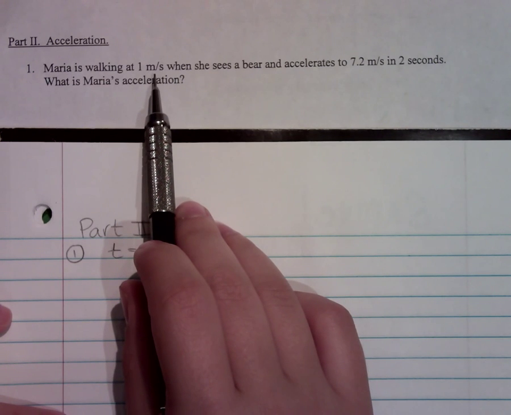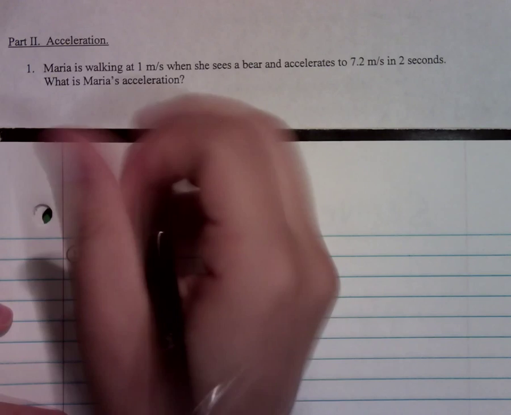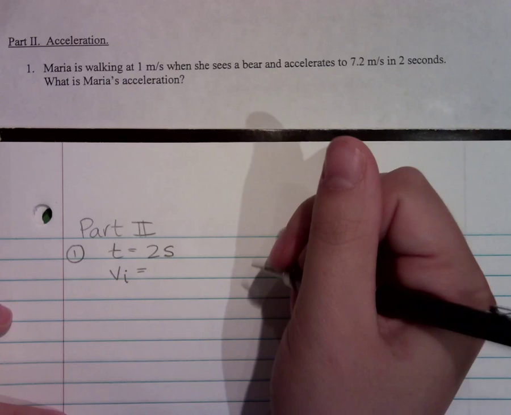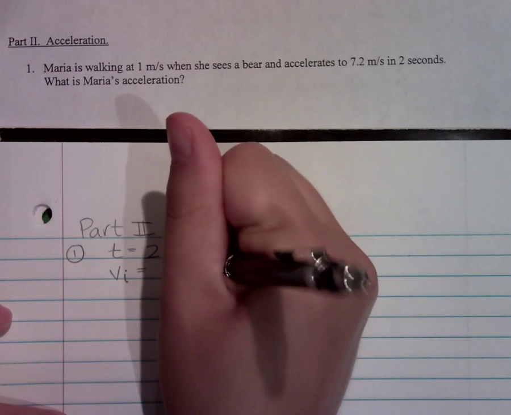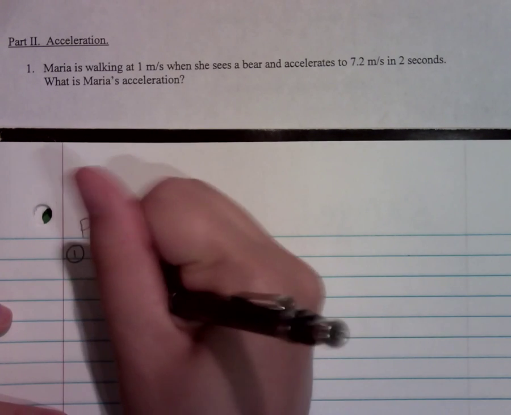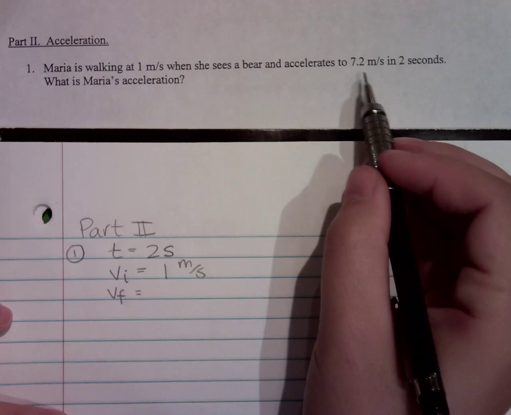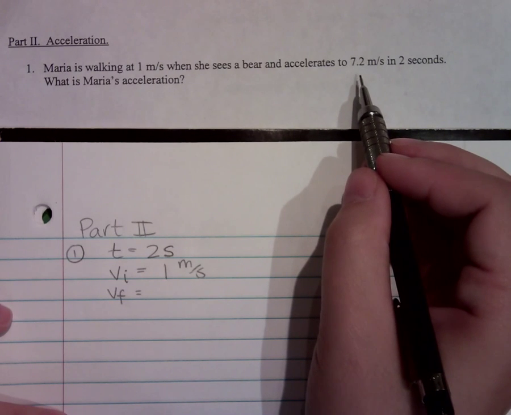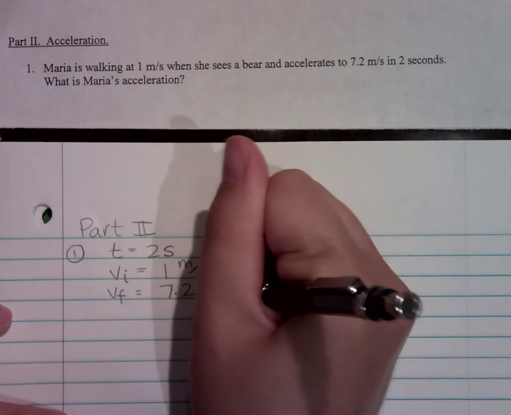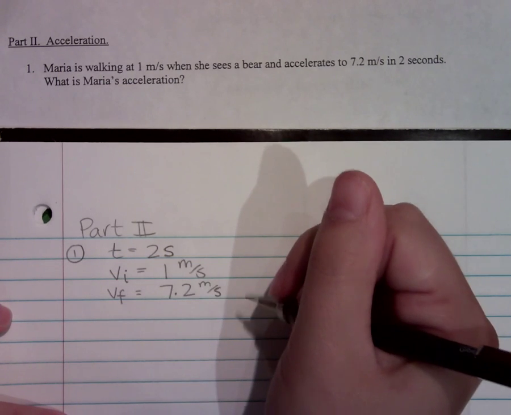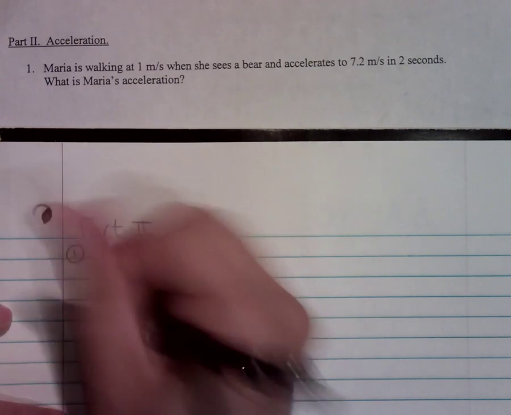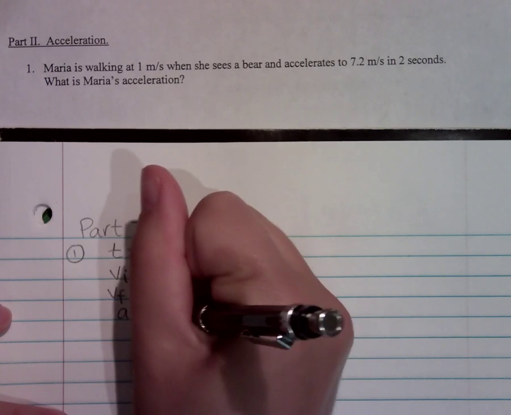One is going to be her initial velocity. That's the velocity she started at. So I'm going to write that down. V sub I, her initial velocity, is going to be equal to 1 meter per second. Now her final velocity, that's this number that she switched to. It's going to be 7.2 meters per second. And then the problem says, what is Maria's acceleration? So we're going to be solving for A.